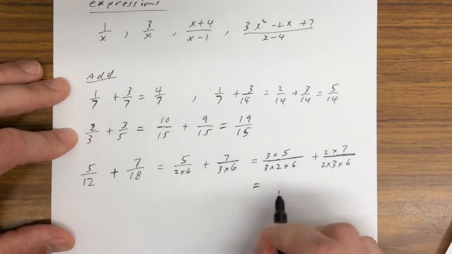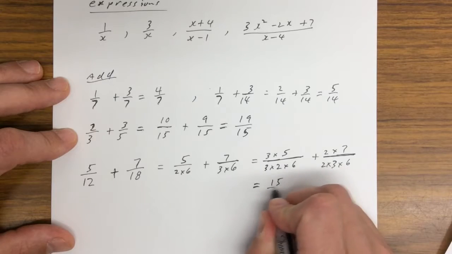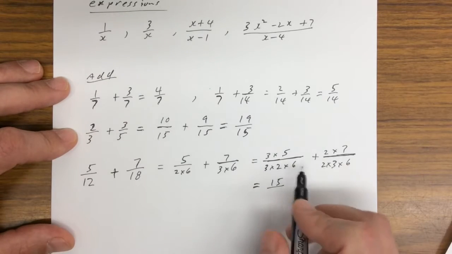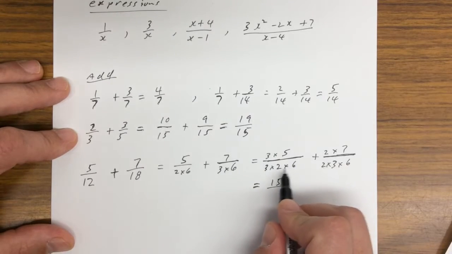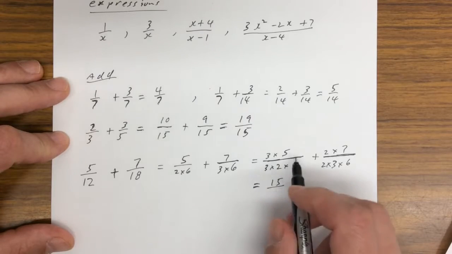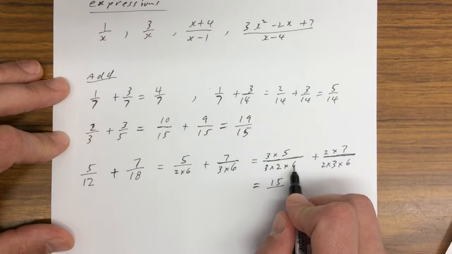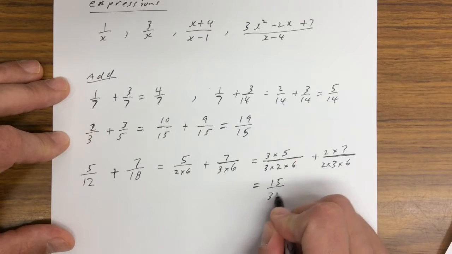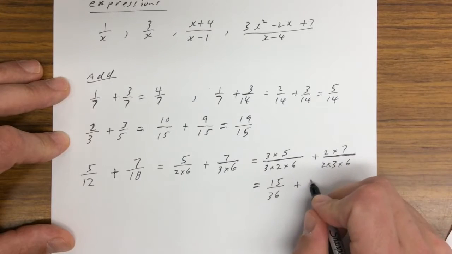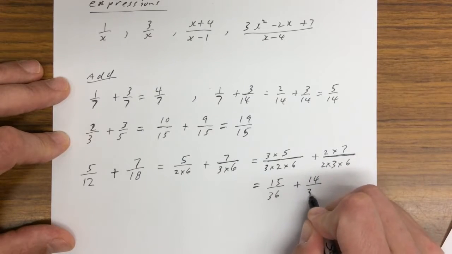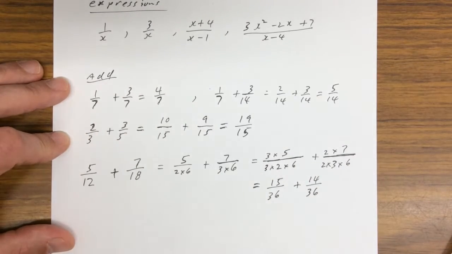And so now we've got 15, and the common denominator for this now is going to be 36. Okay, so 3 times 2 times 6, well, 2 times 6 is 12, and 3 12s is 36. Plus 2 times 7 is 14 over 36.